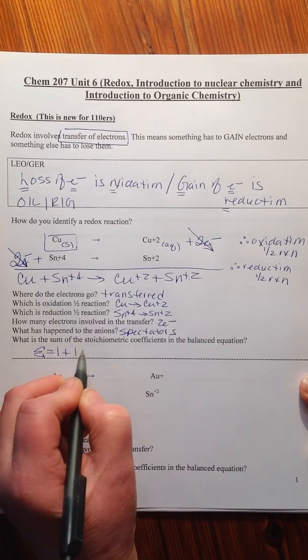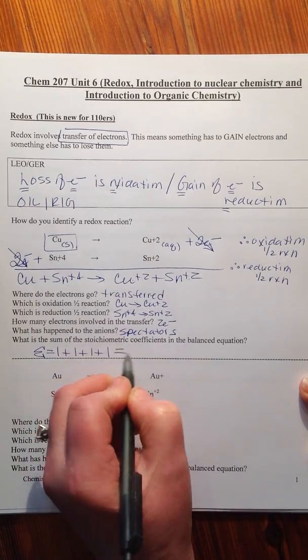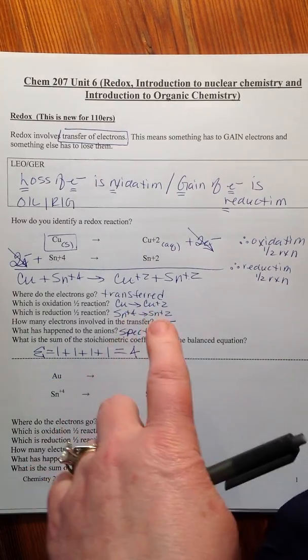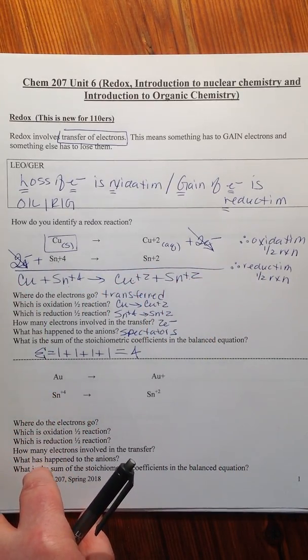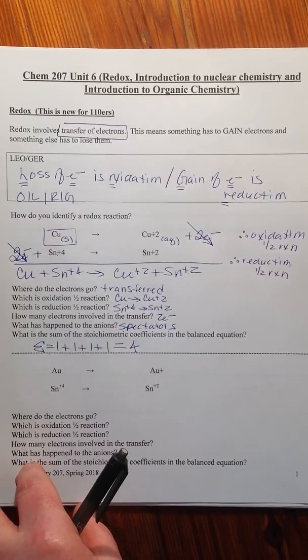Now remember, if you've been in my classes before, you know that the sum of the stoichiometric coefficients is just a way to make something like this something that you can put on a multiple choice test.